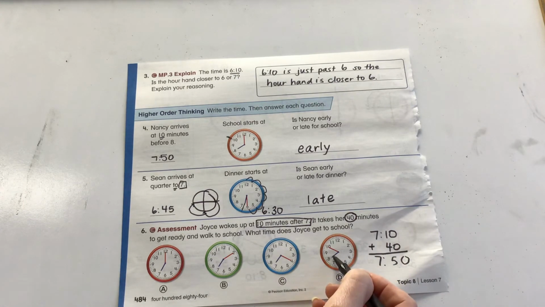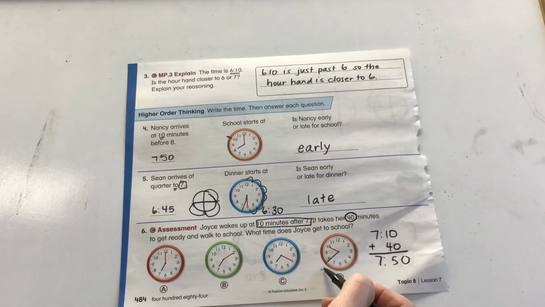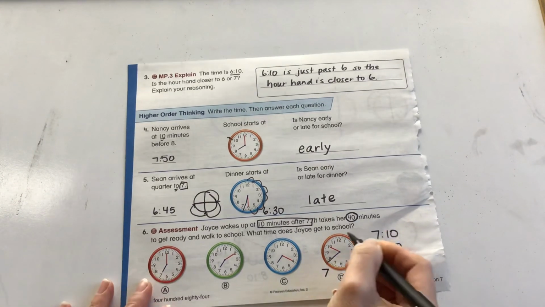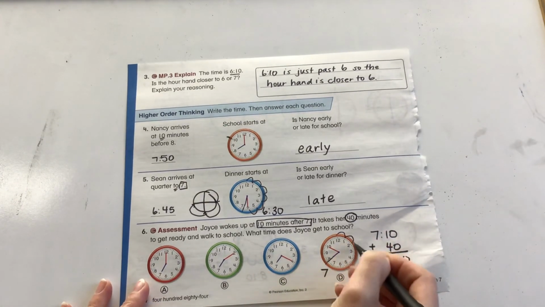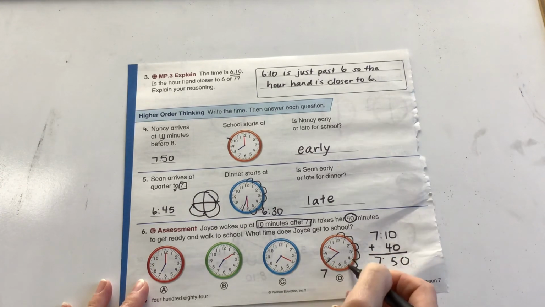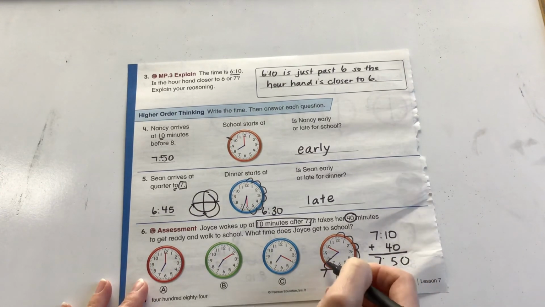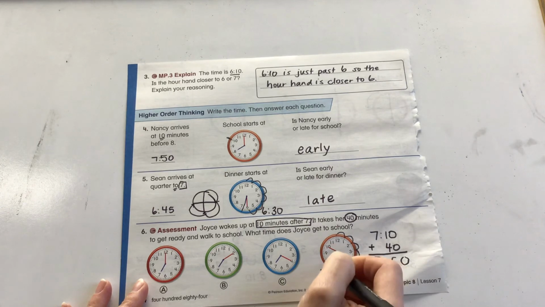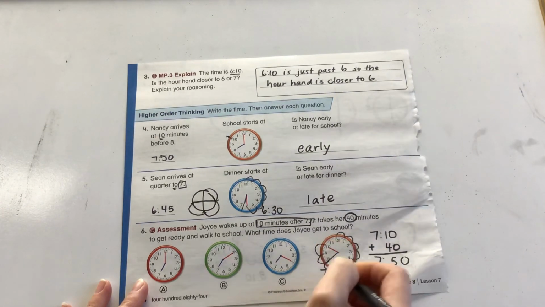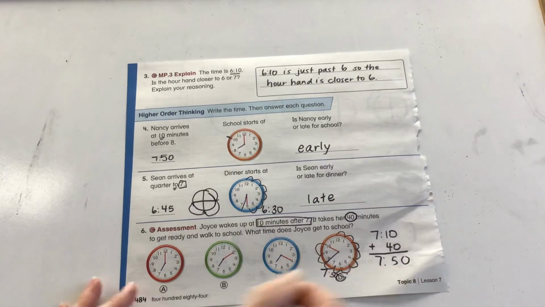This one is in between the 7 and the 8, but it's closer to the 8. But we know it's got to be a 7. And then we'll count by 5s. 5, 10, 15, 20, 25, 30, 35, 40, 45, 50 right here. So D is our correct answer.